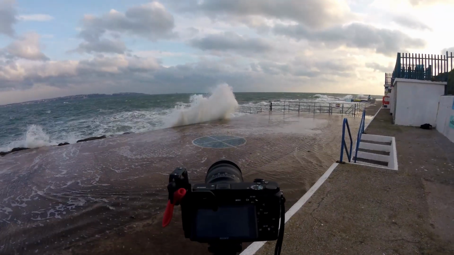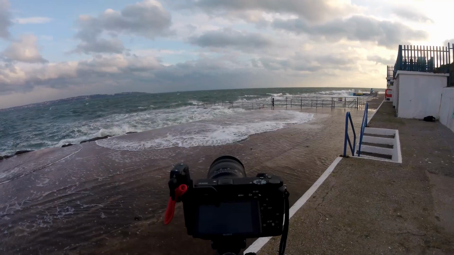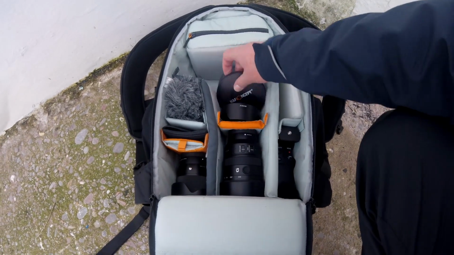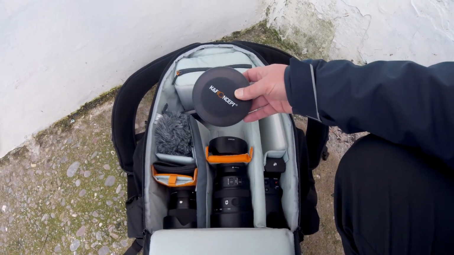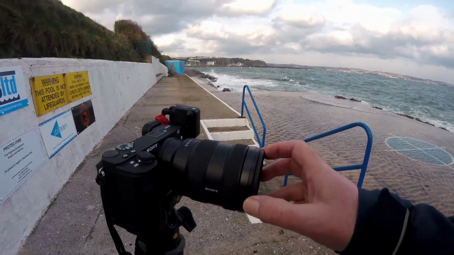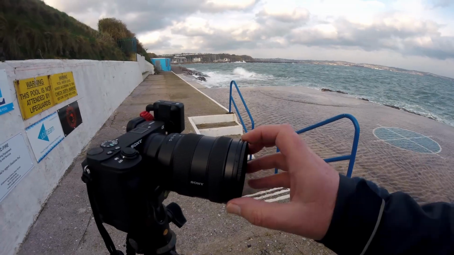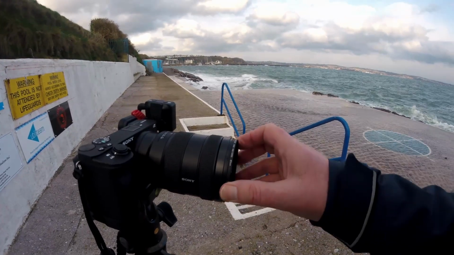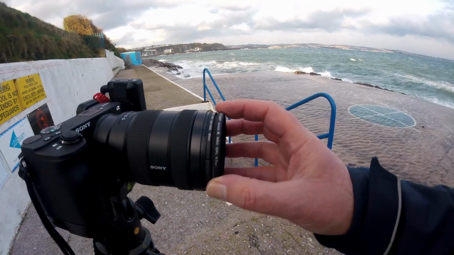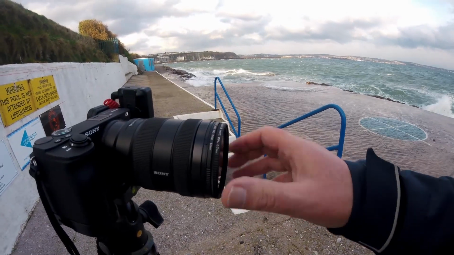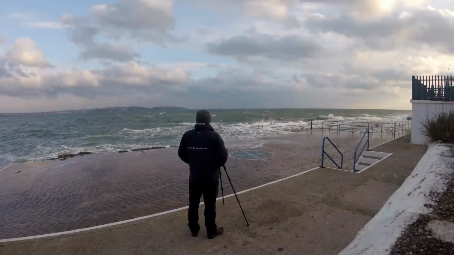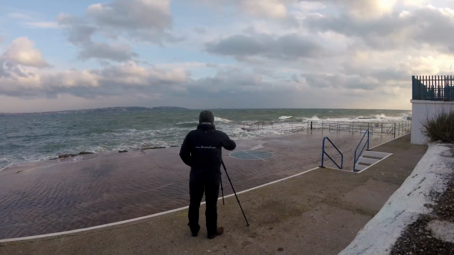So I moved back slightly so I could get the whole corner of the pool in, but first I needed some filters. So to start with, I've put a 10-stop ND filter on, which will allow me a longer shutter speed and hopefully blur out all those crashing waves. And then a circular polariser so that I can adjust the reflections on the water. So from there, I'm trying a 30-second exposure.